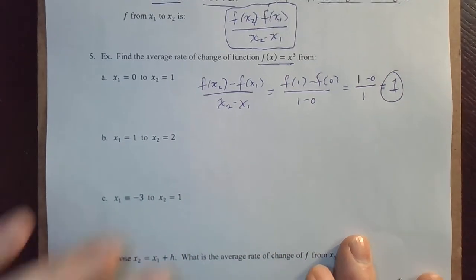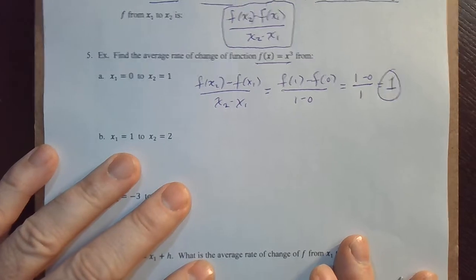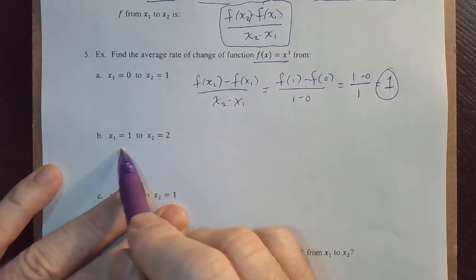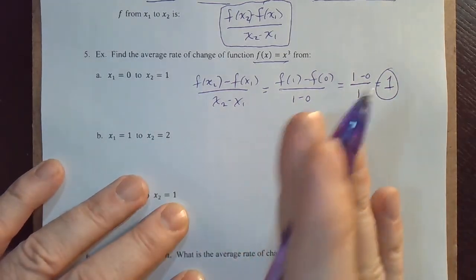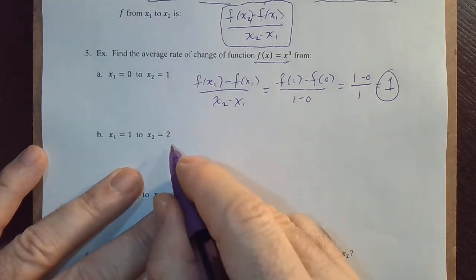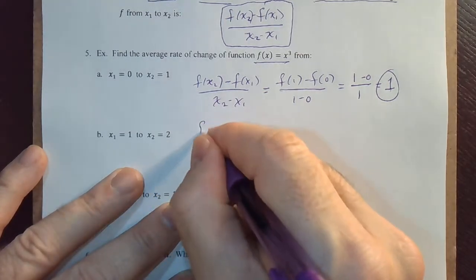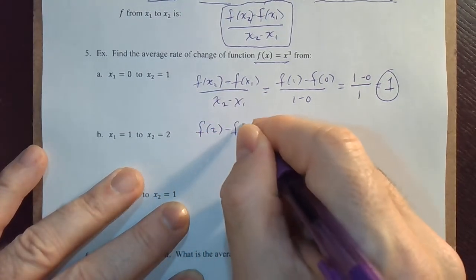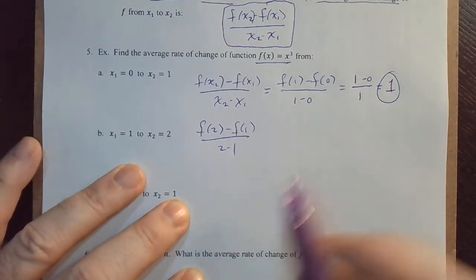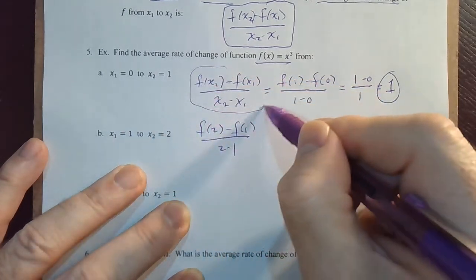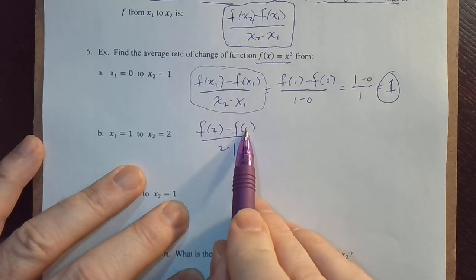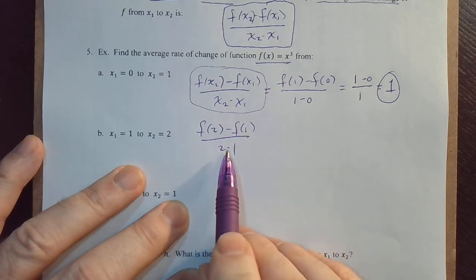All right. Now let's go from 1 to 2. And if you're thinking, well, these are distance 1 apart and these are distance 1 apart, so it's going to be the same number. Well, no, it's not. Let's show that. This would be f of 2 minus f of 1 all over 2 minus 1, that's x2, that's x1 in parentheses, and then x2 minus x1.